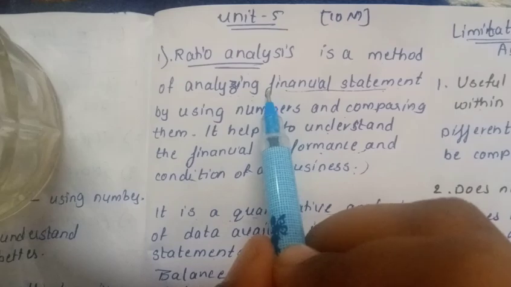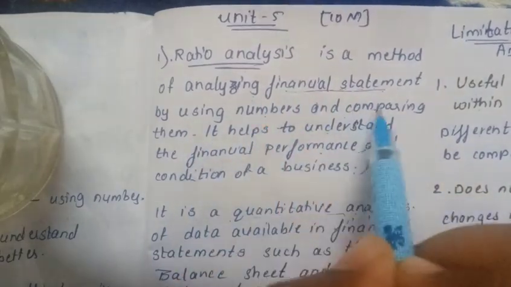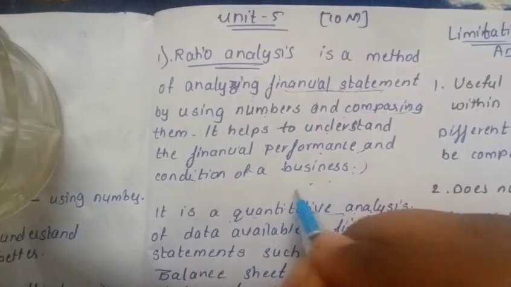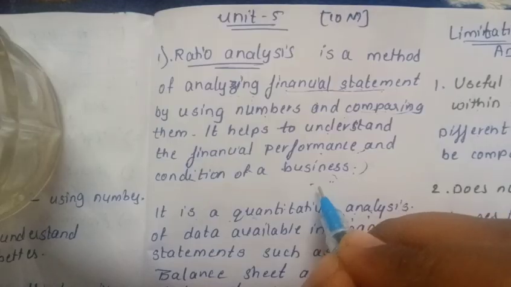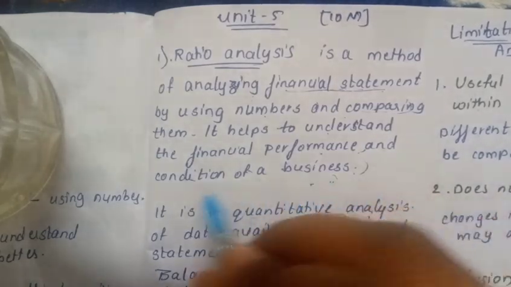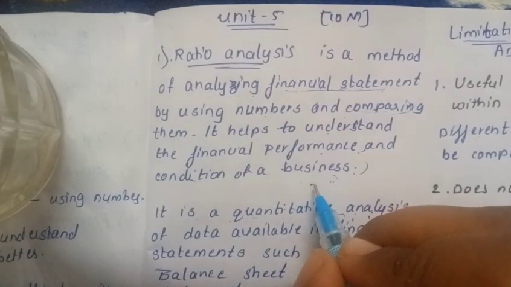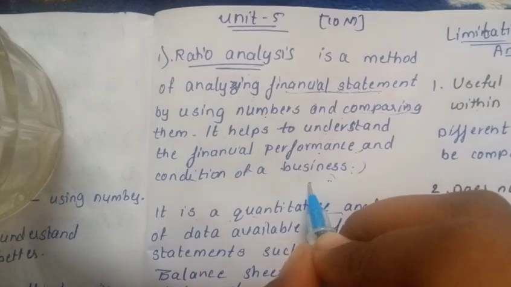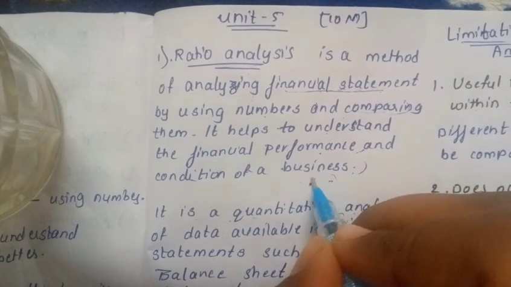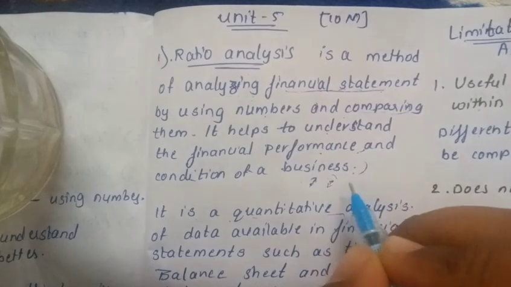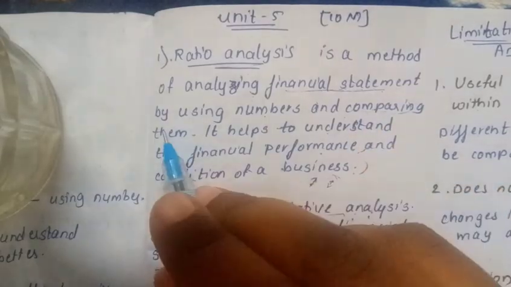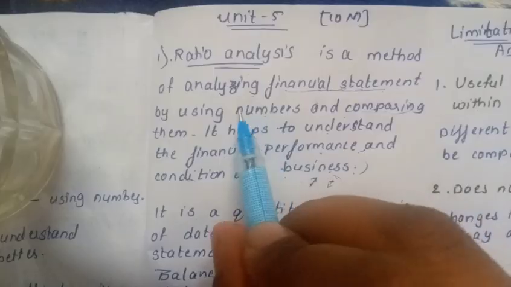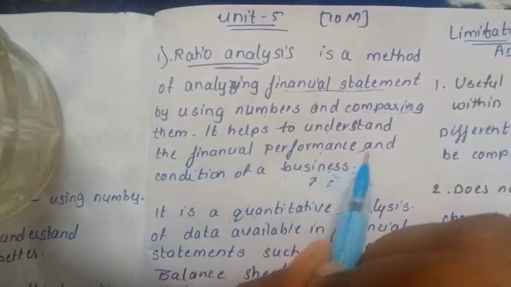How is a financial statement analyzed? By using numbers and comparing them. We compare two companies to understand the financial statements and the condition of the business: how much profit this company earned, whether this company's profit is high or low. If both companies are compared, they can understand the condition of a business, and through these numbers they can understand the financial performance.